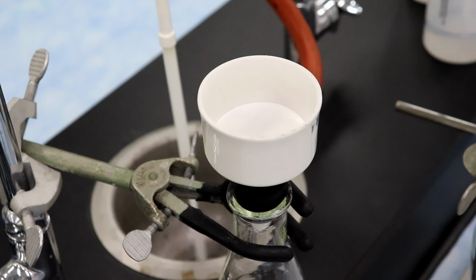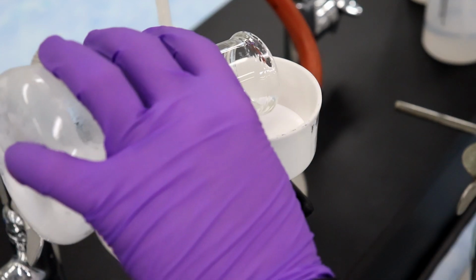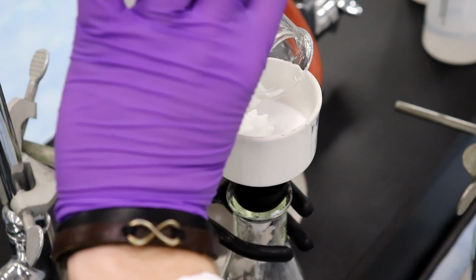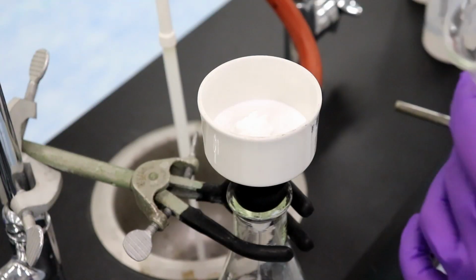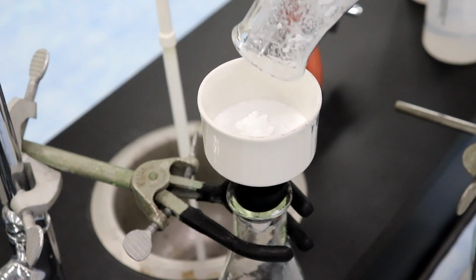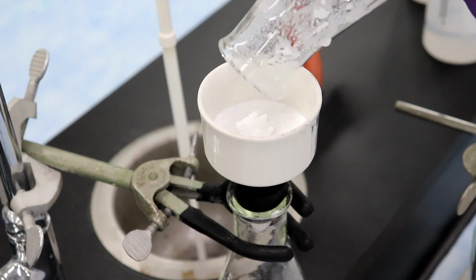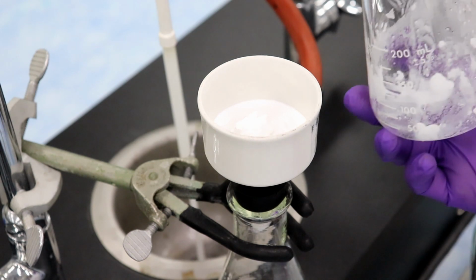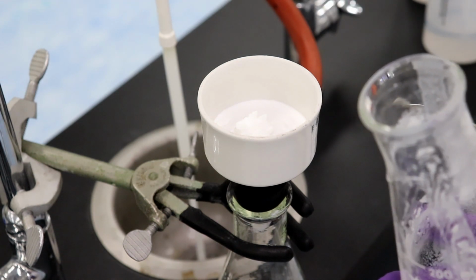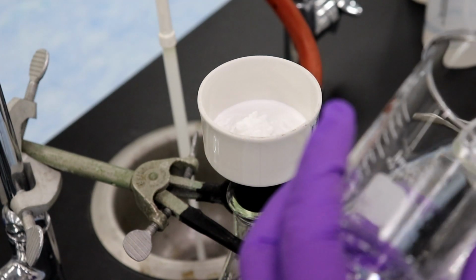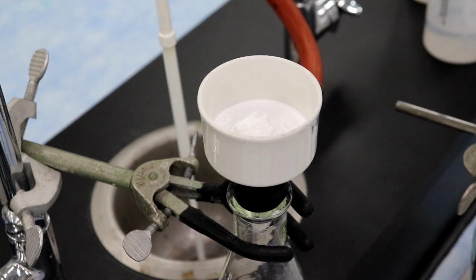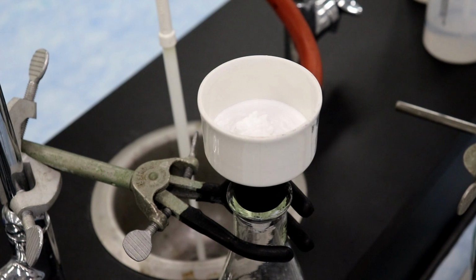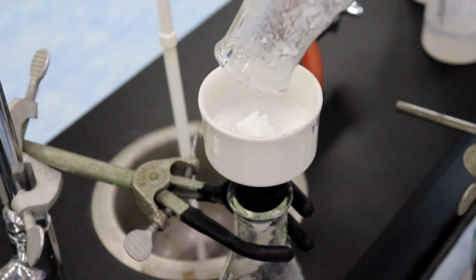Okay, and now we're going to pour this into there. And now it says to wash this with 2 10 ml portions of chilled DI water. And what you actually want to do is you want to rinse out your beaker. So I've got about 40 mils in this beaker right here. So I'm going to add about 10 mils to that. And pour that through.